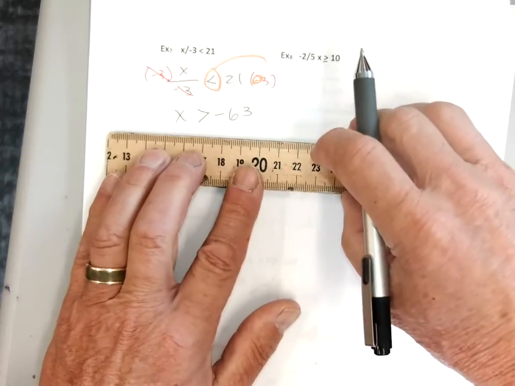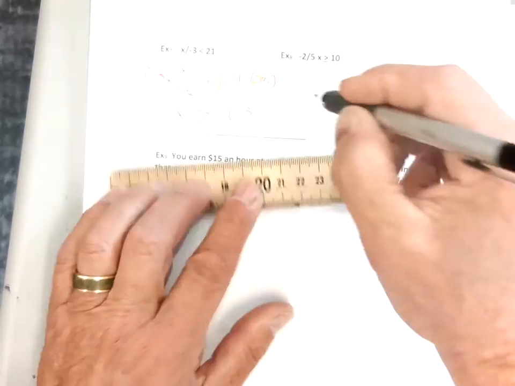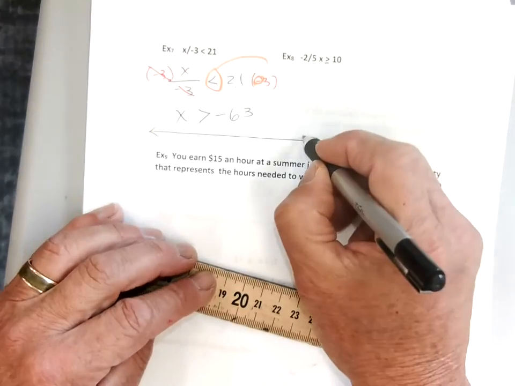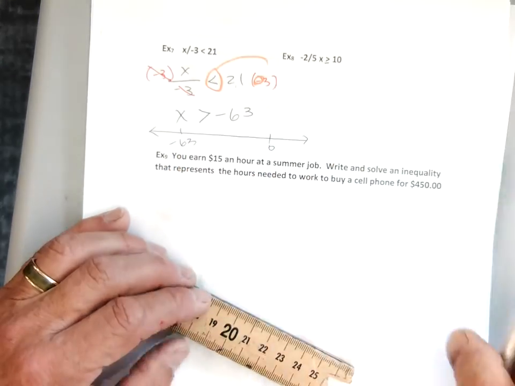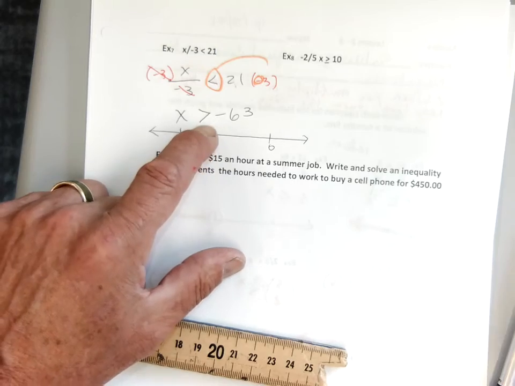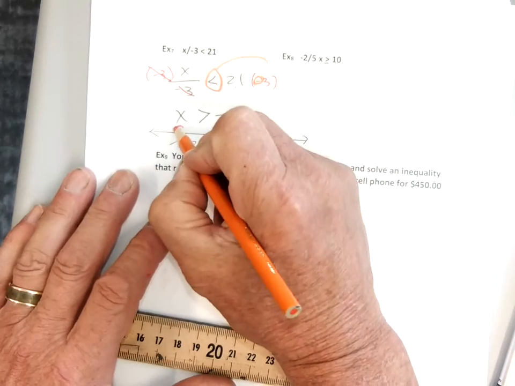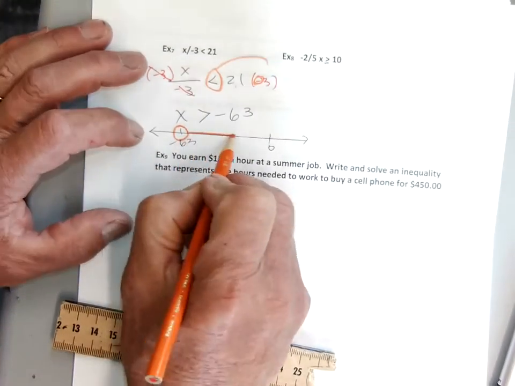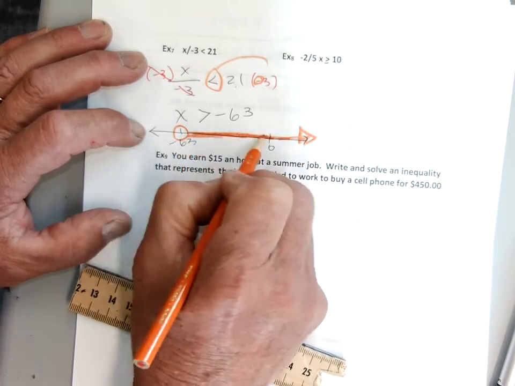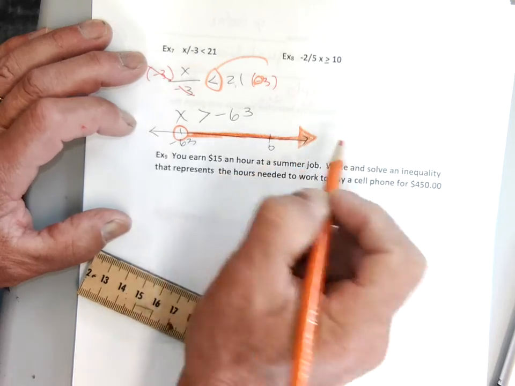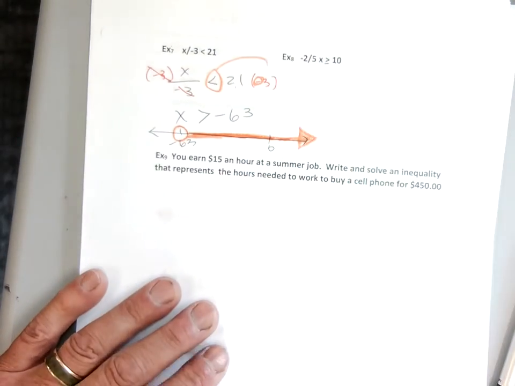On a number line, I don't need a lot, just a little reference. Negative 63 here, maybe 0 there. Does not equal to it, so it's an open circle. Greater than, goes that way. Okay, almost done.